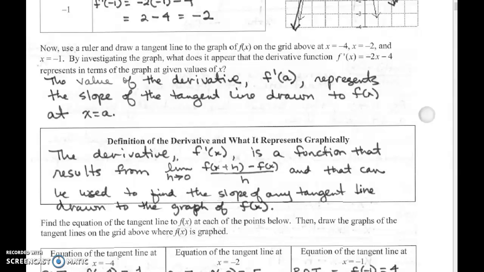So the derivative, also written as f prime of x, is a function that results from the limit as h approaches 0 of that function f of x plus h minus f of x all over h. And that can be used to find the slope of any tangent line drawn to the graph of f of x. So I'm going to stop the video, so you better pause it quickly. Copy this down. All good things.